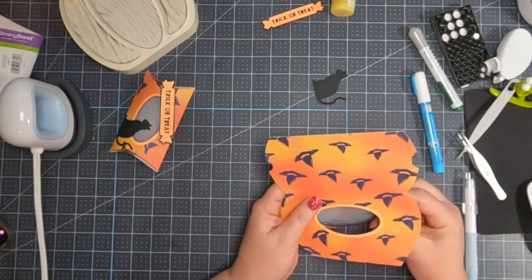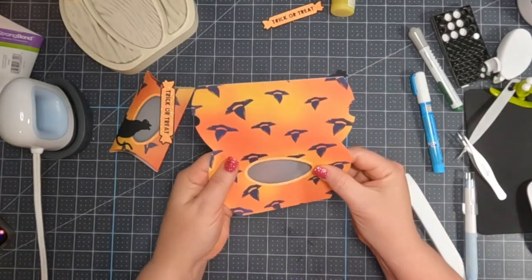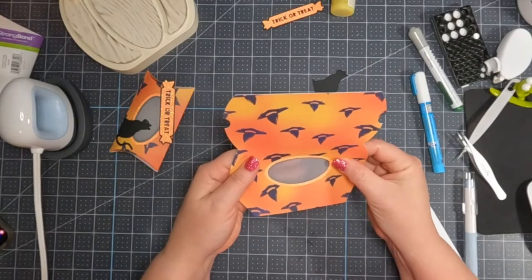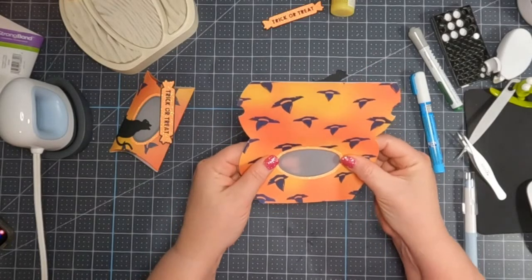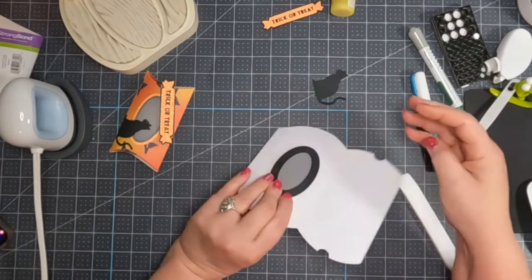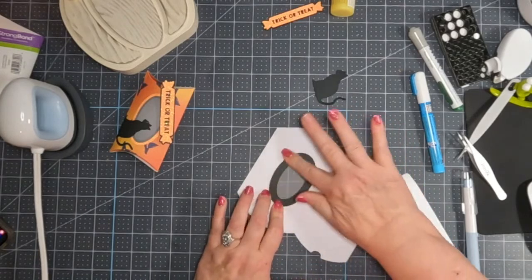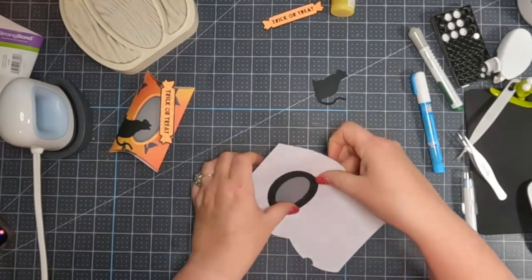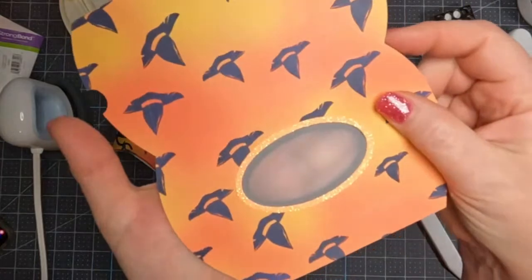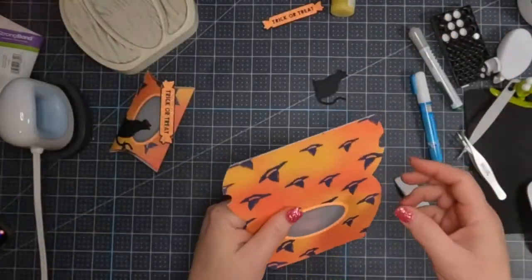I found it easier to do it this way so that I could line it up. Get it somewhat even, and then press that down. So now you have that little bitty black frame peeping through.